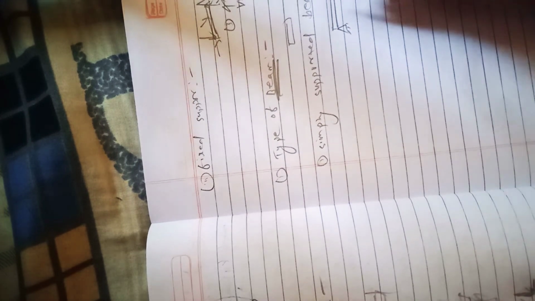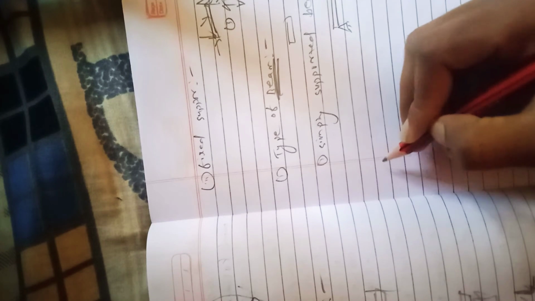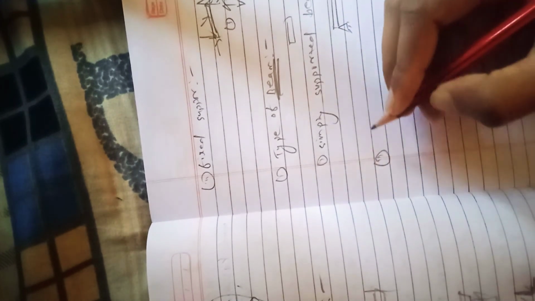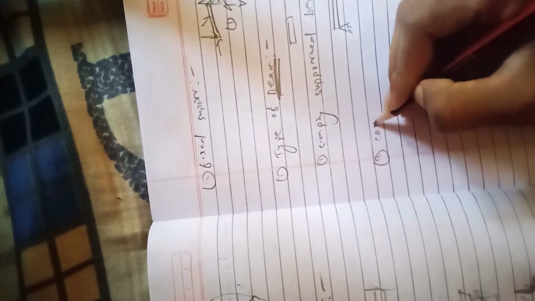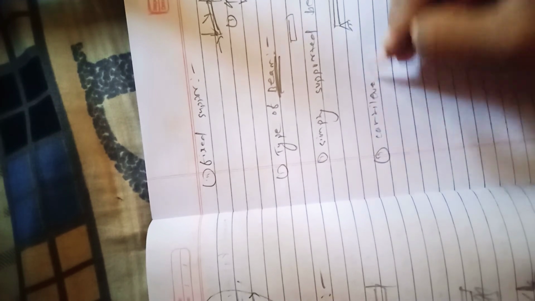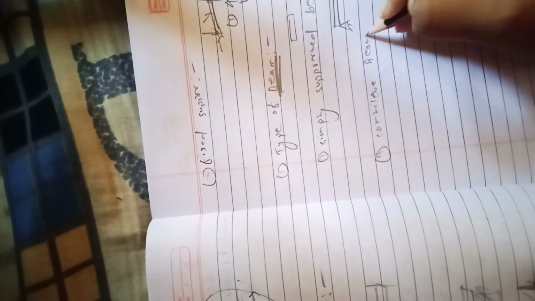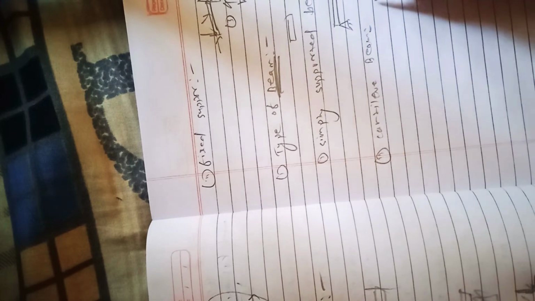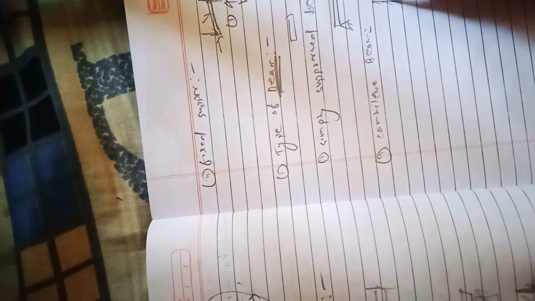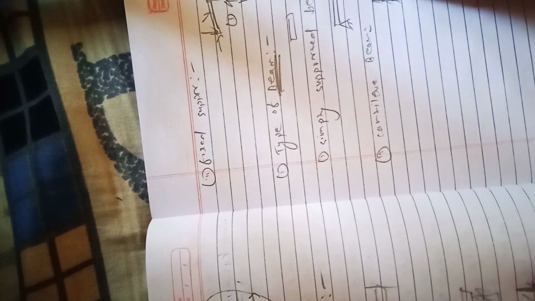This type of beam is known as a simply supported beam. The second is the cantilever beam. Its one end is a fixed support. This type of beam is known as a cantilever beam.